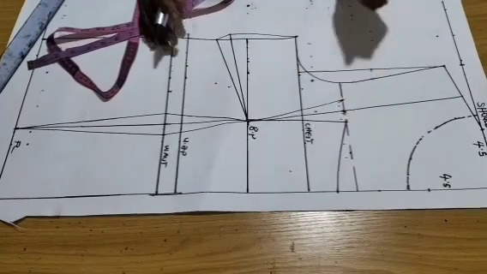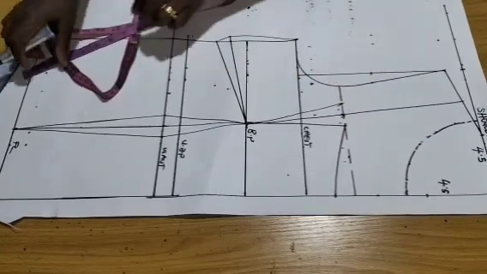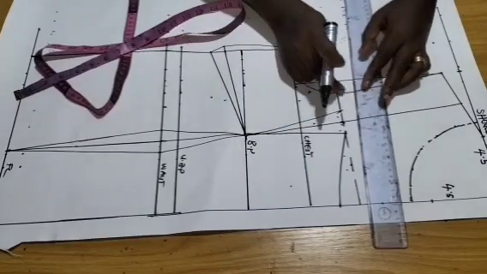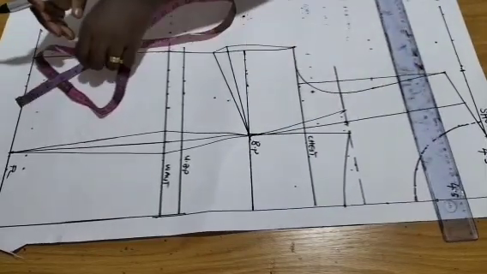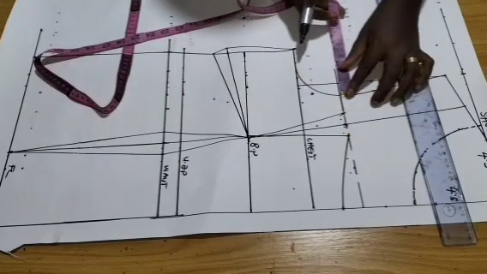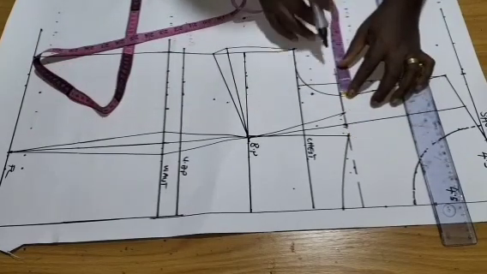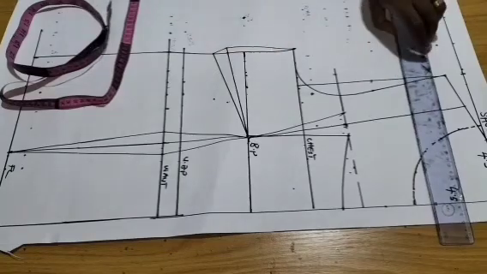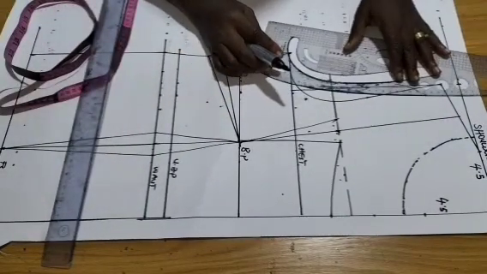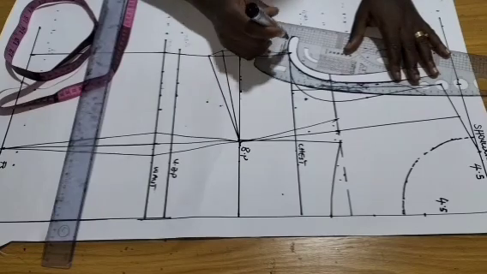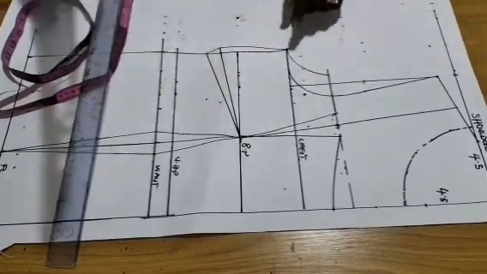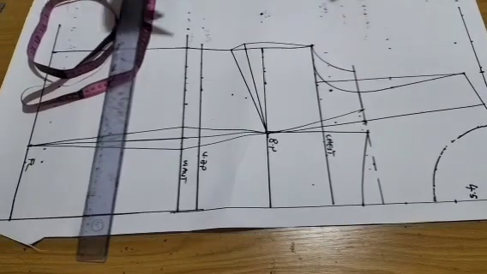So you can see the neckline. I want the neckline to extend out of the armhole. That means I'm going to replace my darts of 1.5. I'll come here and replace my dart at 1.5. Once I do that, I will connect it to the armhole like this.